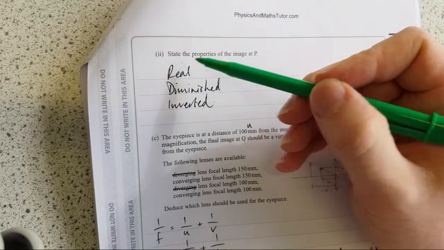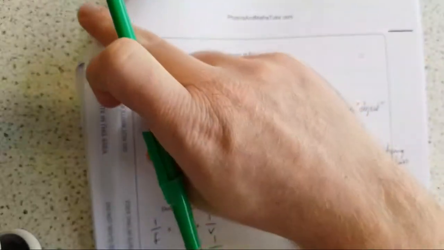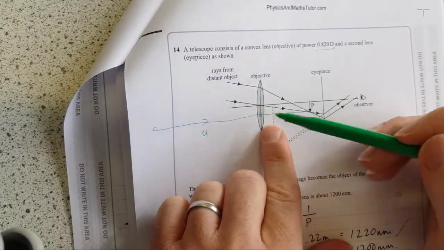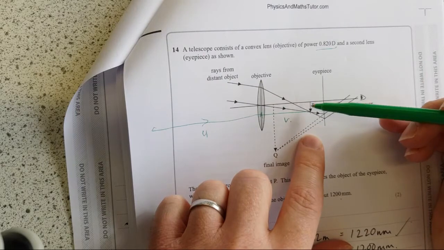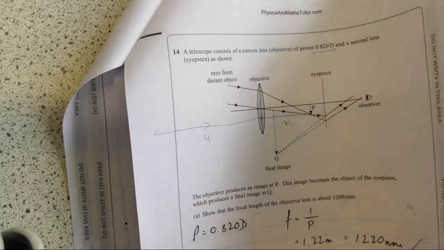So state the properties of the image at P. There's only 2 marks, so you have to get all 3 right for the 2 marks. The image at P is real, it's diminished, and it's inverted. So that's just reading the diagram here. It's real because it's made by real rays. Or if we put a screen there, it would be projected onto it. It's diminished, it's smaller than the moon, and it's inverted, it's upside down.